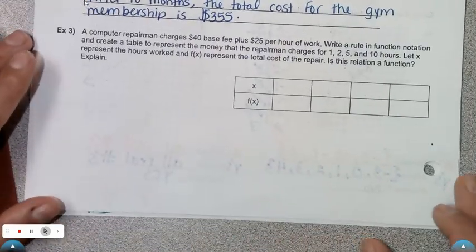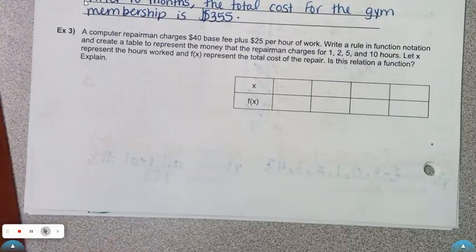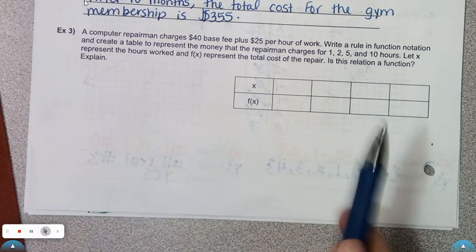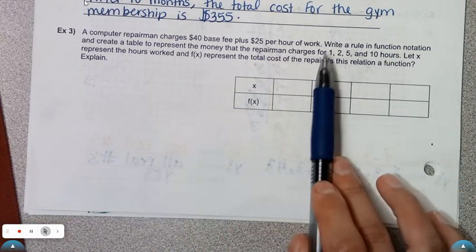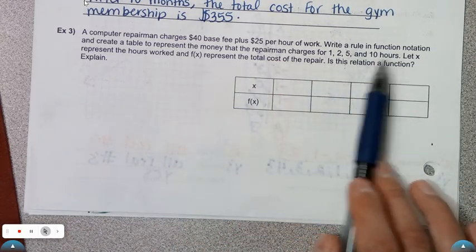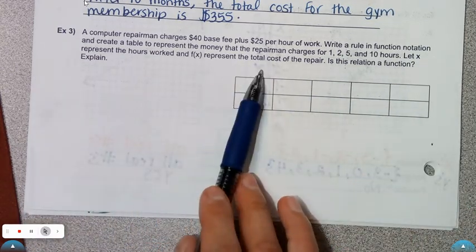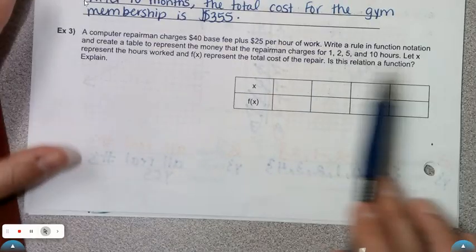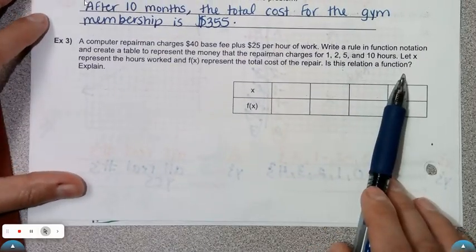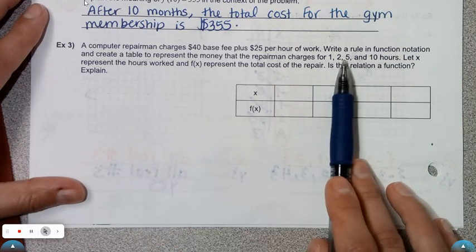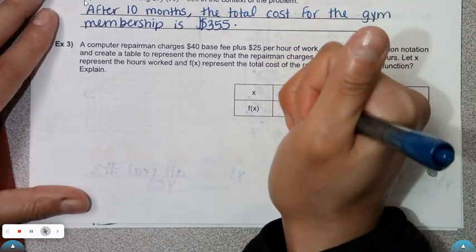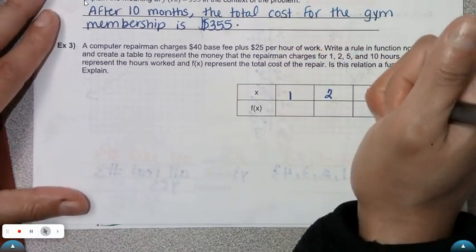Okay, perfect. Last problem for today. So you have a computer repairman that charges $40 plus $25 per hour. Write a rule in function notation and create a table to represent the money that the repairman charges for 1, 2, 5, and 10 hours. Let x represent the hours worked and f of x represent the total cost of the repair. Is this a function? Okay, these are the numbers that I'm plugging in. So I have 1, 2, 5, and 10.